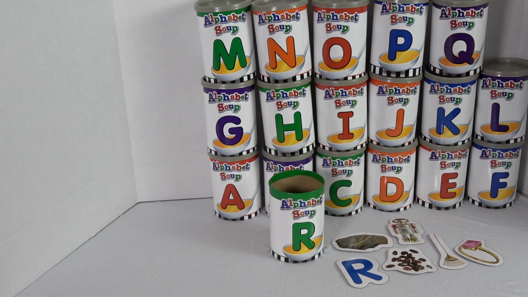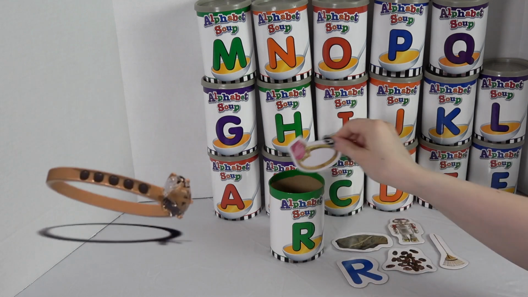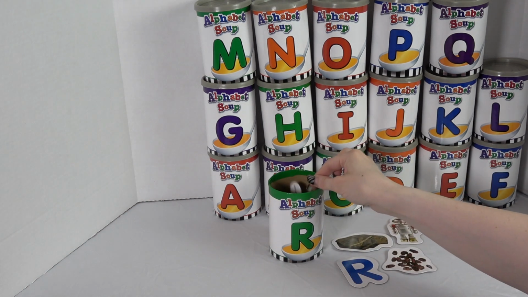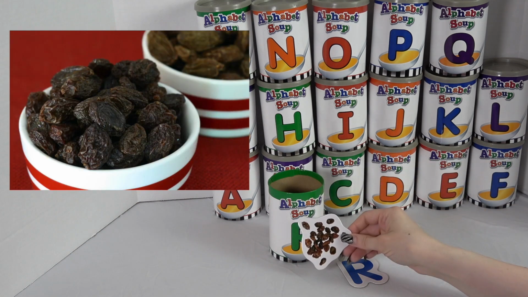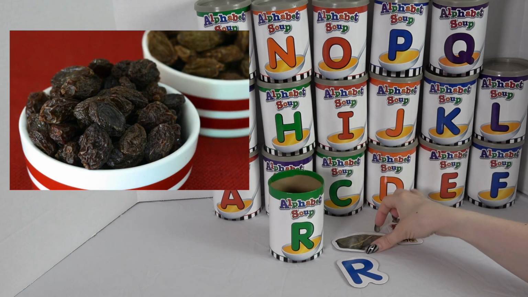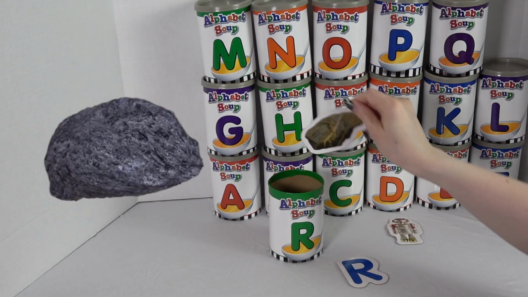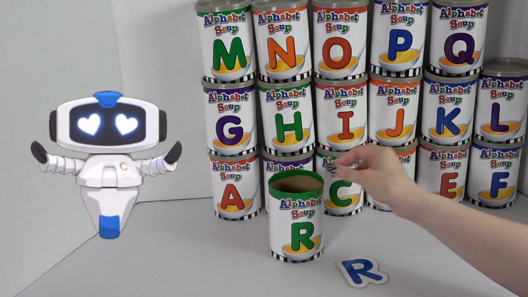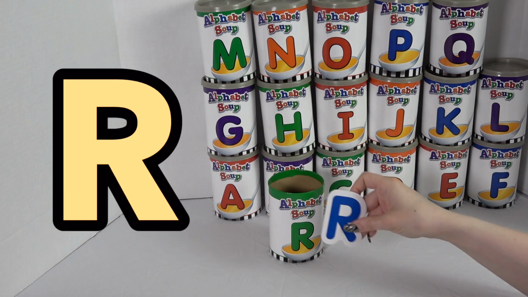Now let's put everything back. Ring, rake, raisins, rock, robot, R.